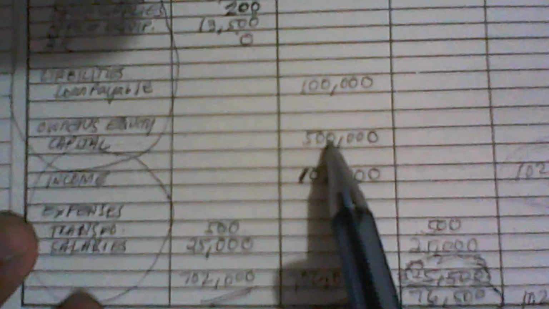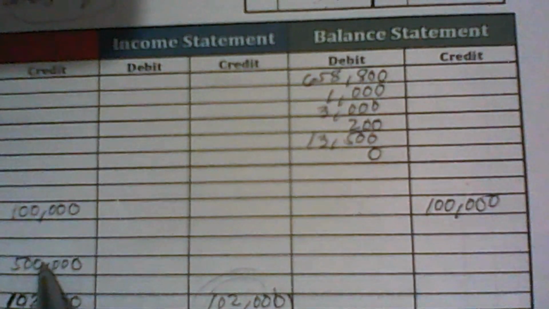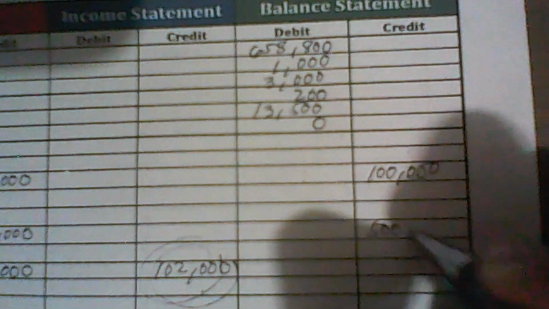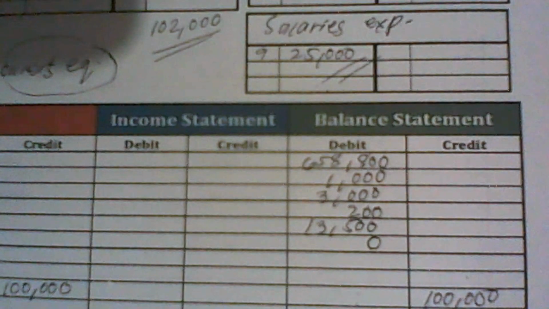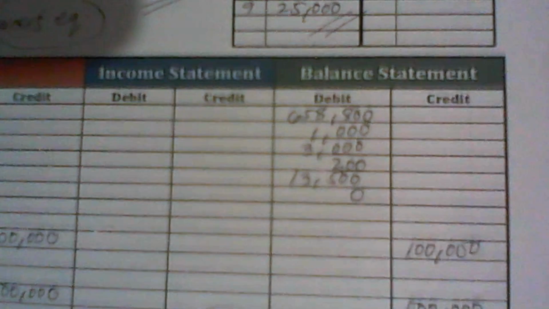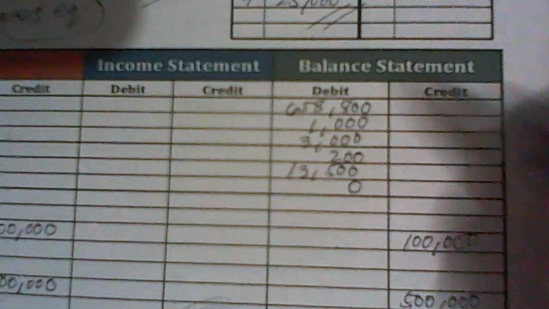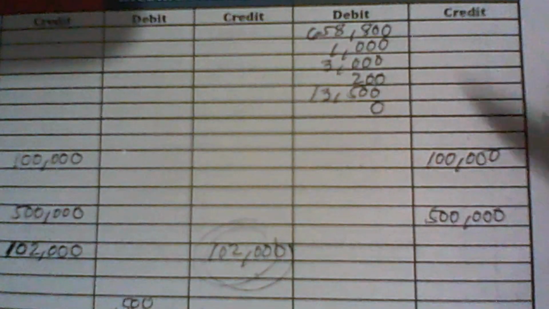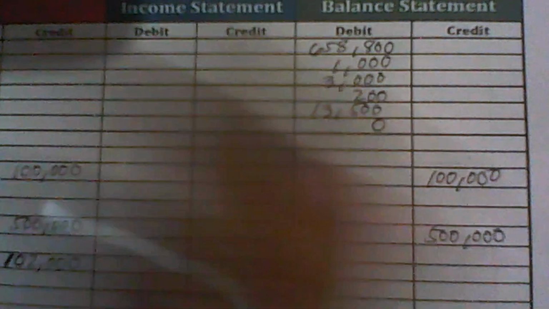Credit side 500,000. So we need to transfer the 500,000 capital in the balance sheet. So now we are done already. All we need to do again is to compute the sum of the debit, the total debit amount, and also get the total credit amount. Okay, so we need to calculate that, but of course here in the credit side automatically it is 600,000.